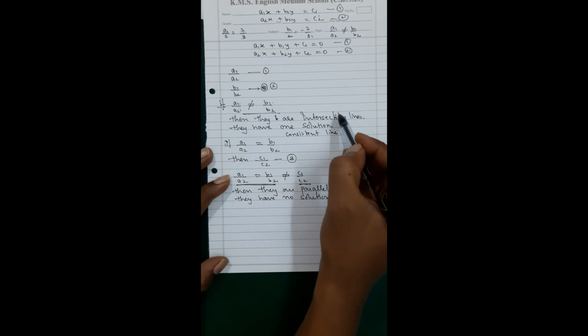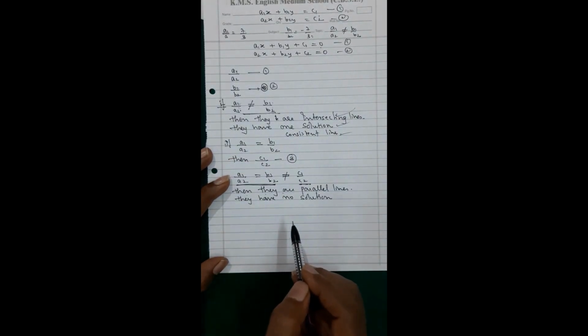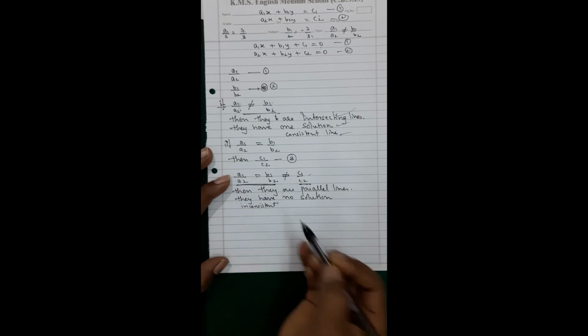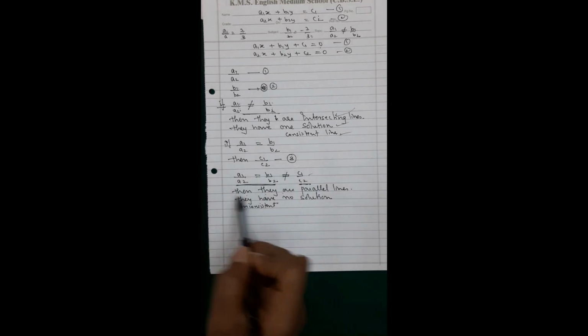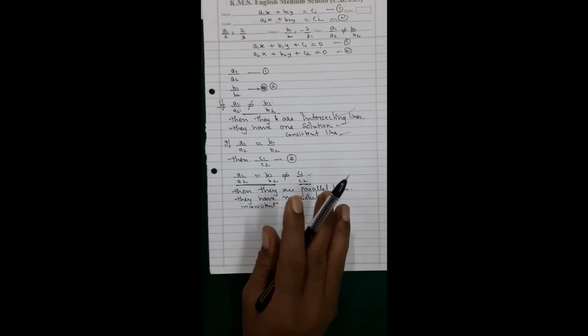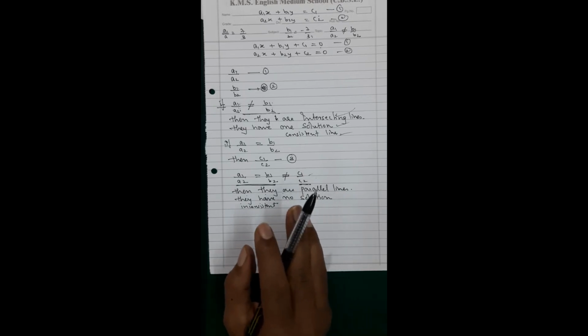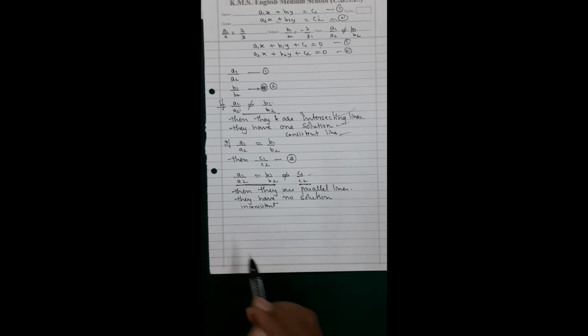From this, these three conditions can be derived. They will ask you to identify whether the given equations are inconsistent or consistent. At that time also you have to do this comparison. They will ask you whether they have got a solution or no solution. Still you will have to do this comparison and answer it.